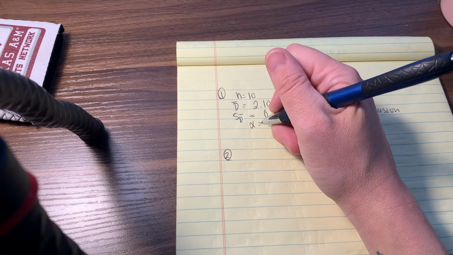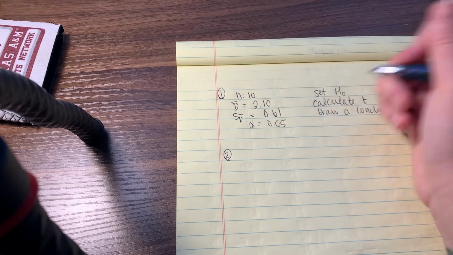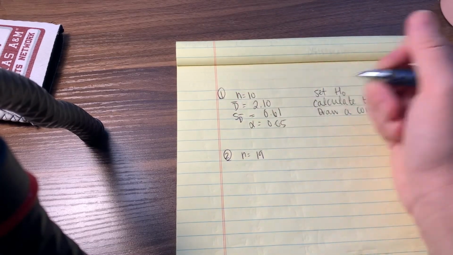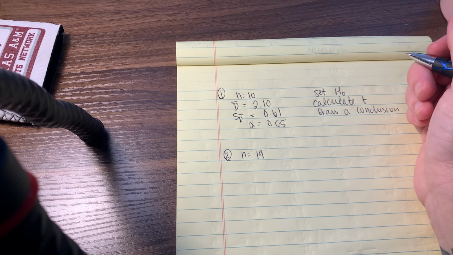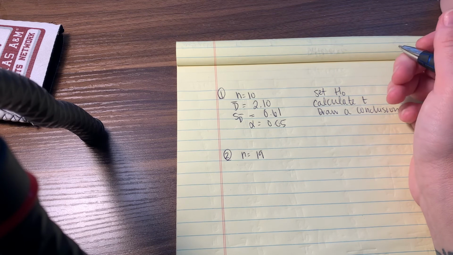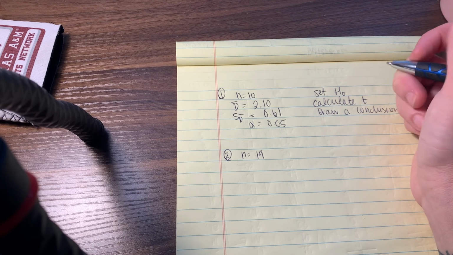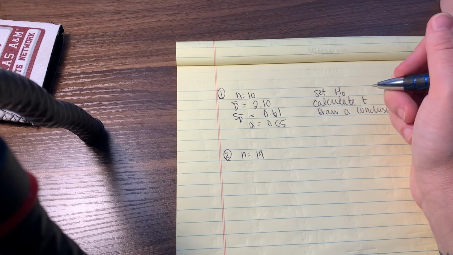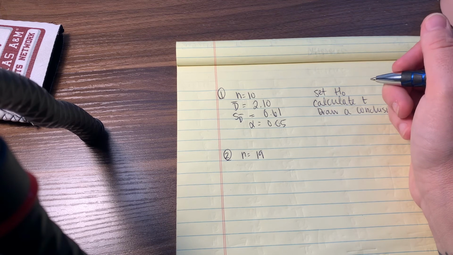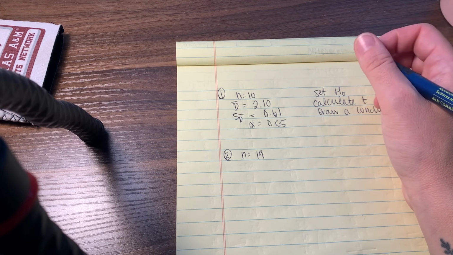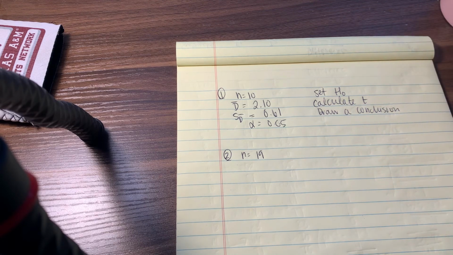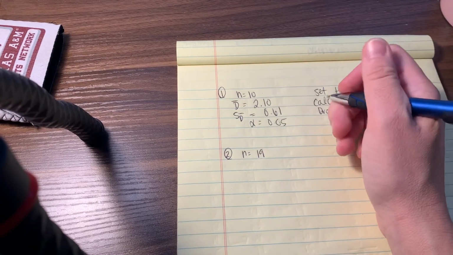Next, why don't you assume two matched samples, each involving 19 subjects or people. Oh, you're not gonna like this one, but you gotta do it. Actually, it's not that bad. Okay, you have 19 subjects.